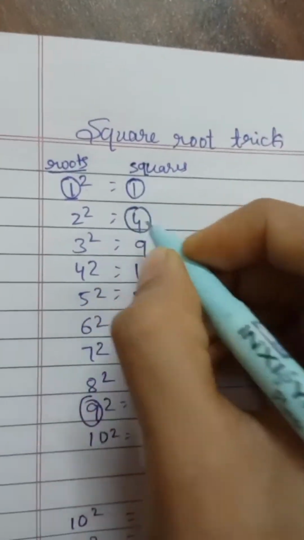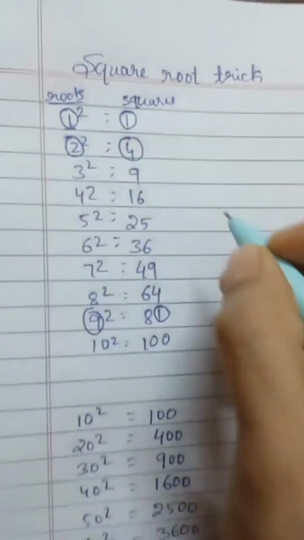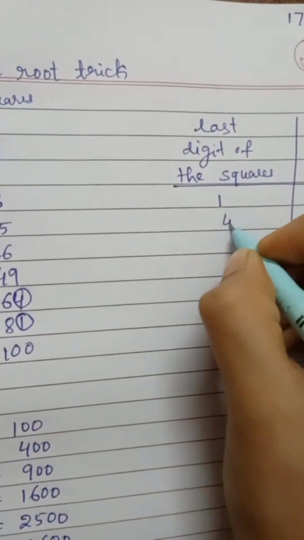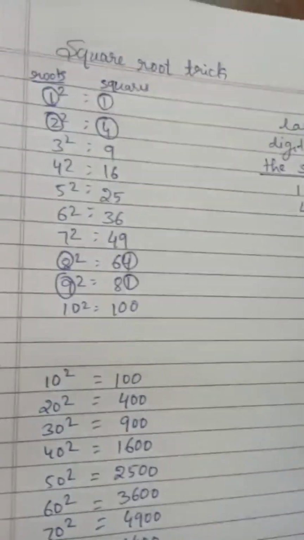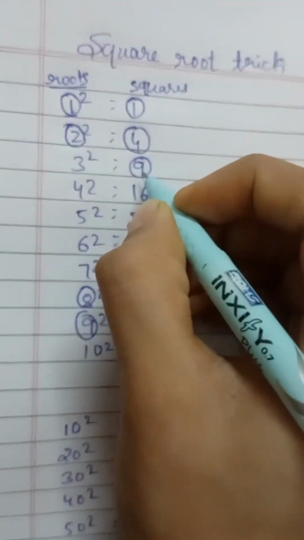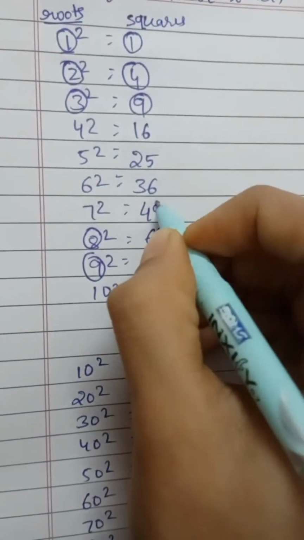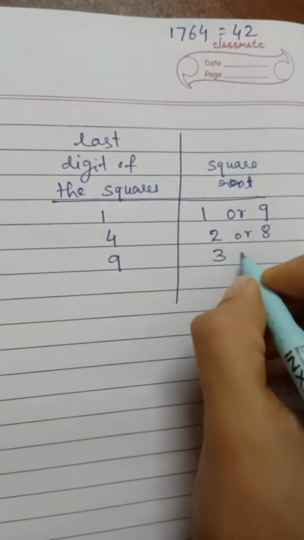Whenever square is 4, we must have square root 2 or 8. Whenever 9 is there, we have square root as 3 or 7. For 9, we have 3 or 7.